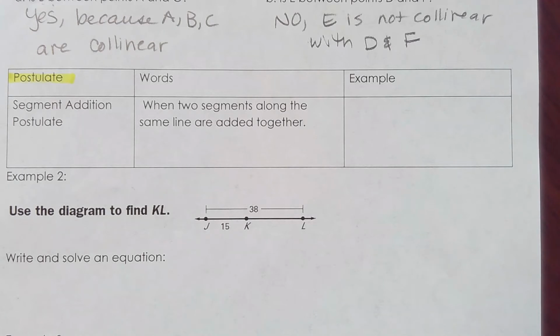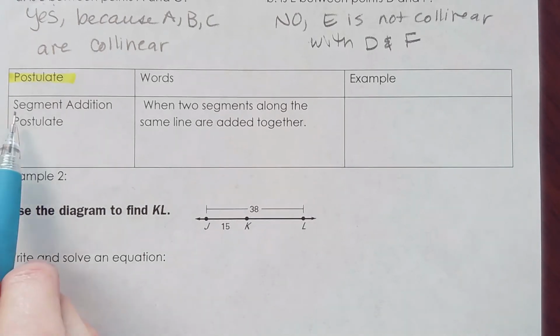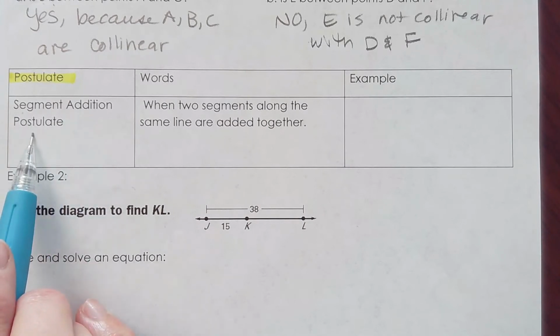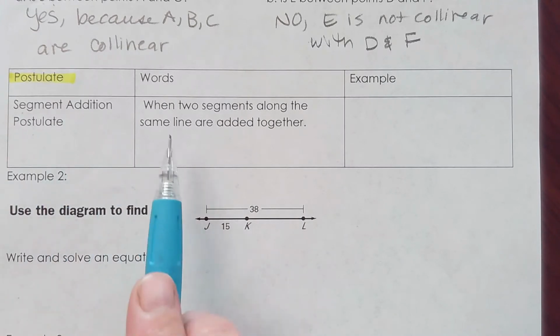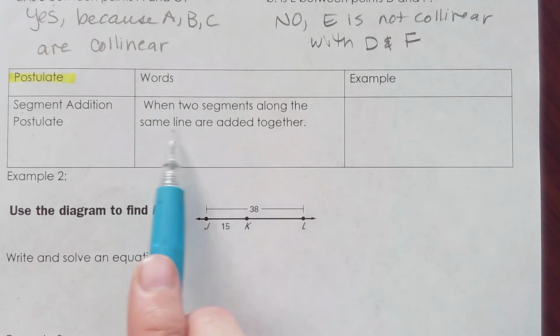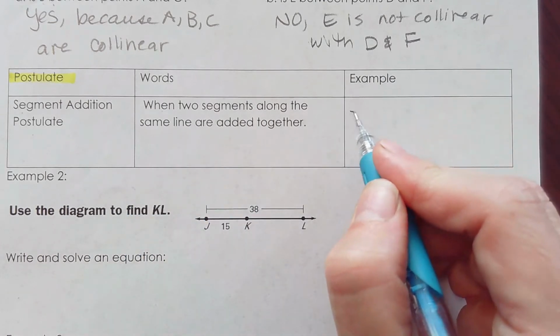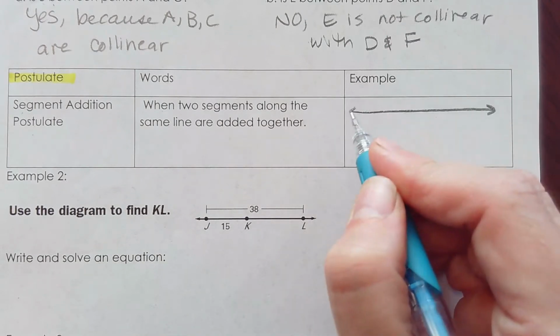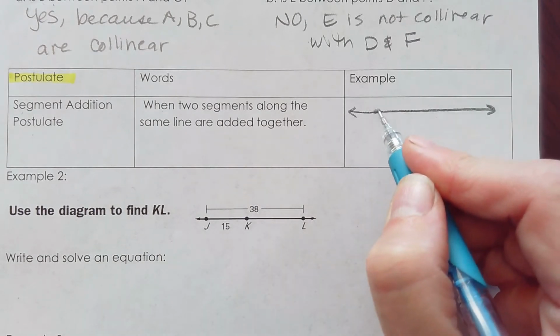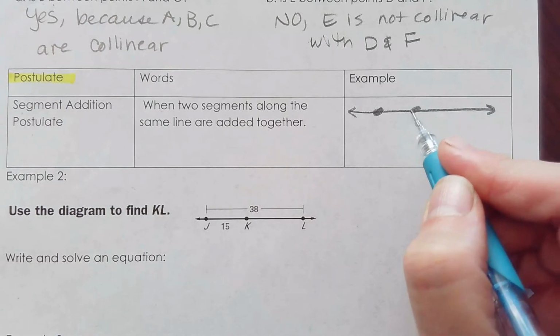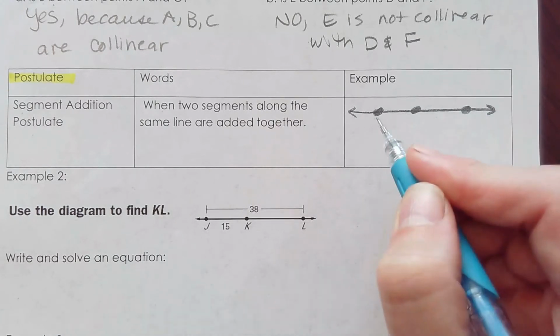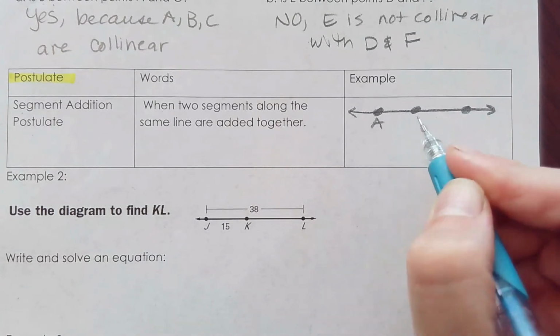So sometimes you're like, why do we need to write a rule for this? Everybody can see it. So our first one is called the segment addition postulate. And in words, that means when two segments along the same line are added together. And we're going to draw a picture of it. So let's draw a line. All right, and we're going to do 3 points, all in a row. We'll name them A, B, and C.